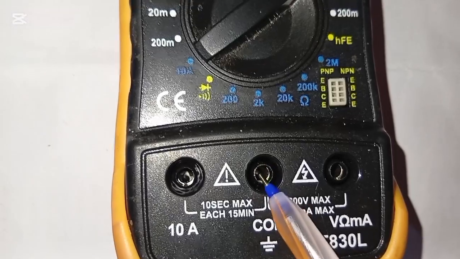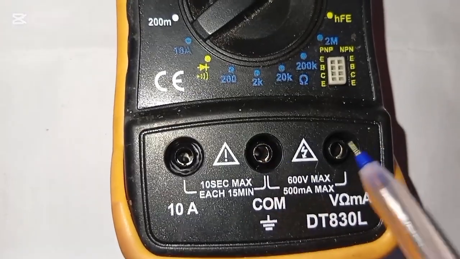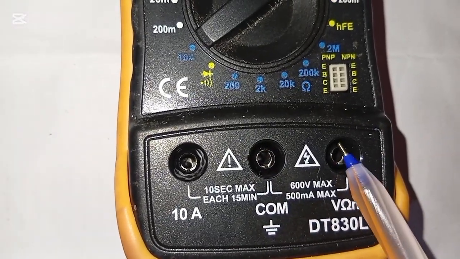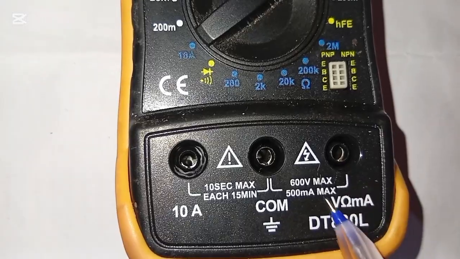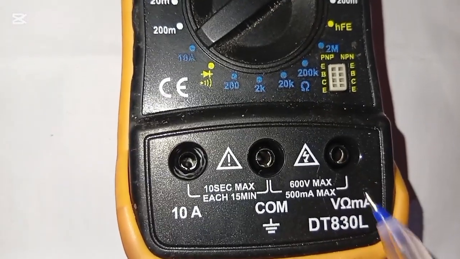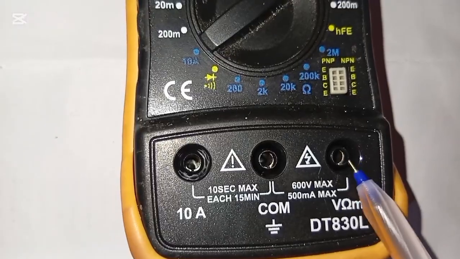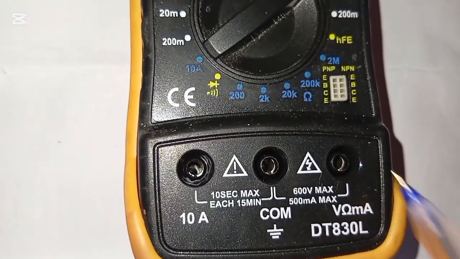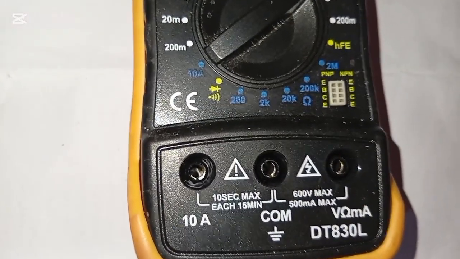So the black probe will be inserted here and the red will be inserted here. So this will allow you to measure voltage, resistance, current, diodes, capacitors, continuity, etc. Okay?